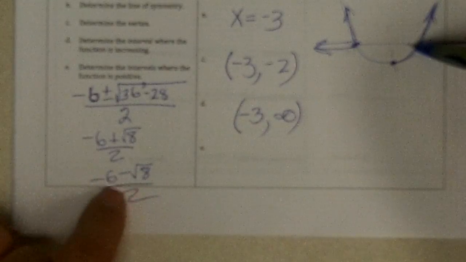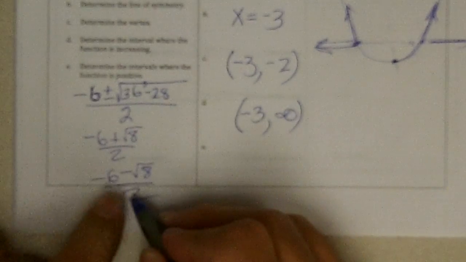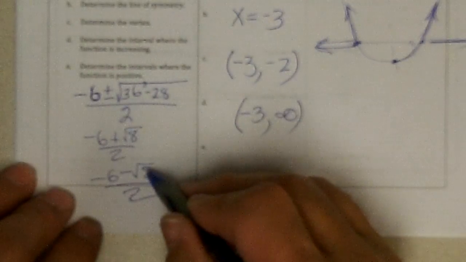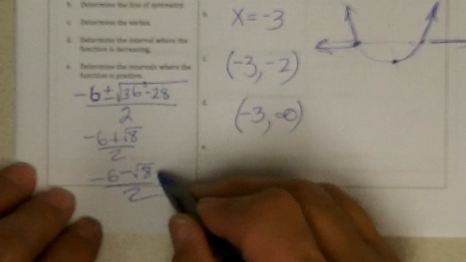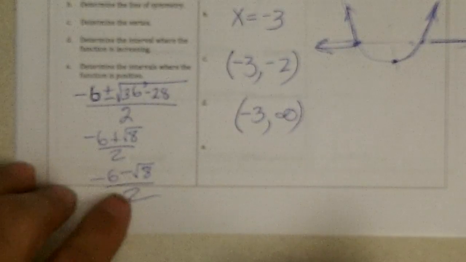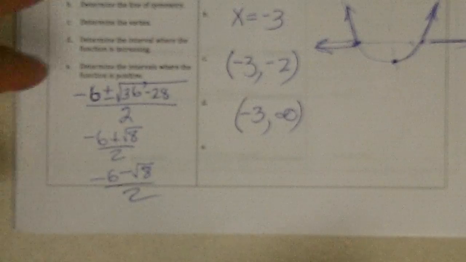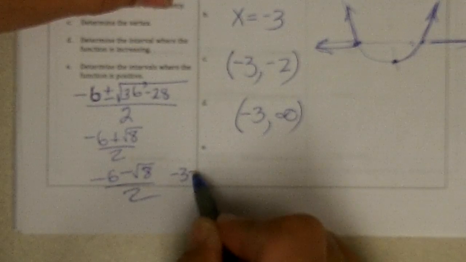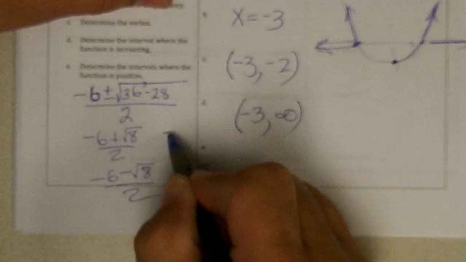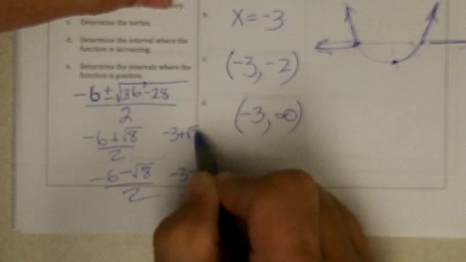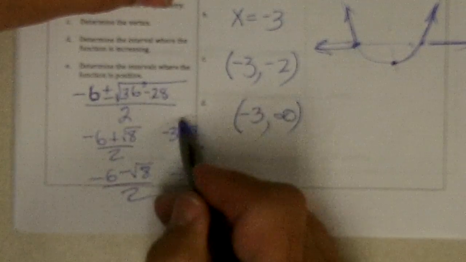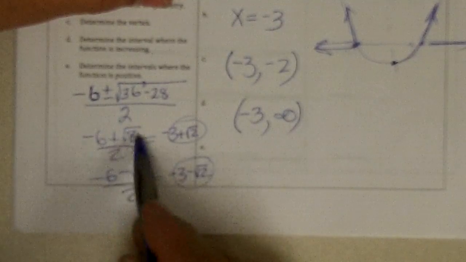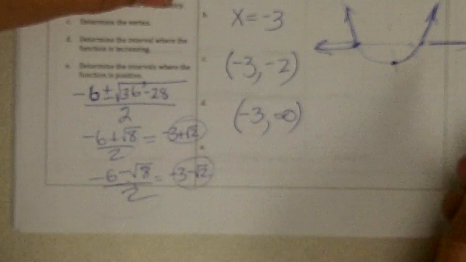And this one's the smaller, and it actually reduces. I can put 3 into there, or 2 into there and get 3. 8 is 4 times 2, so I can take a 2 out and cancel it. So it's minus 3 minus the square root of 2, and minus 3 plus the square root of 2 are the two intercepts. I don't care if you reduce them for this particular problem. So you can either use these or these. But this is the smaller one.